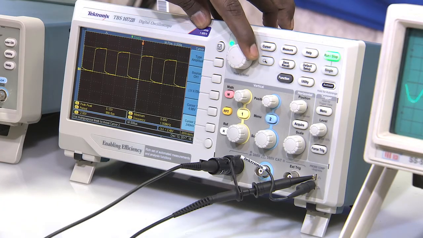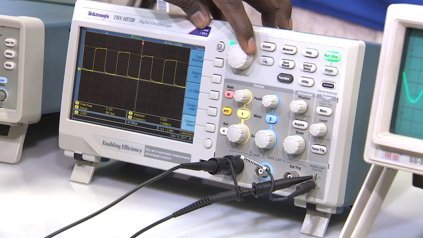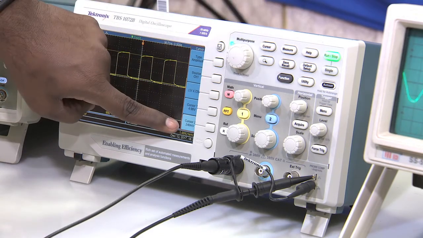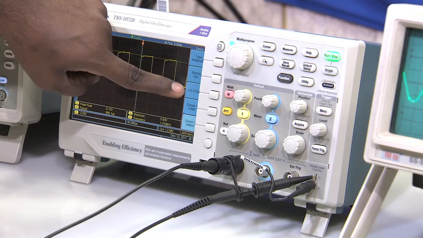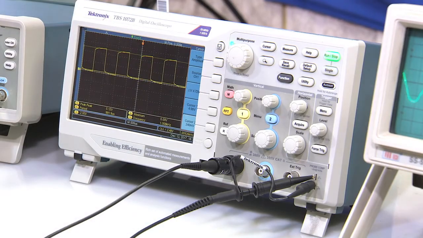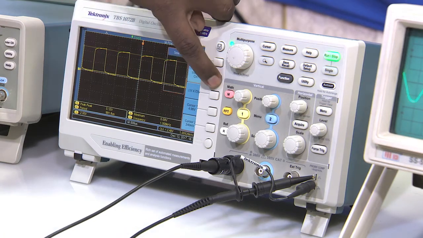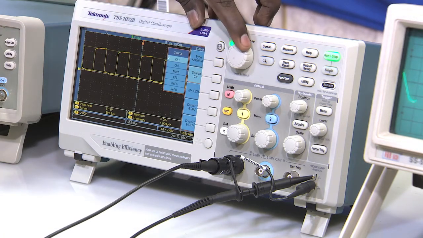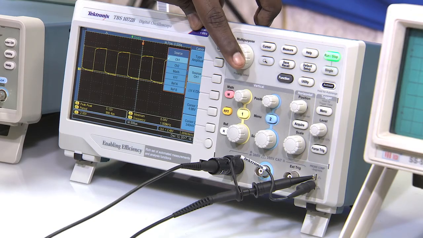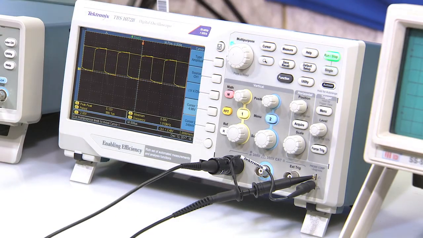Now you can measure the voltage at cursor 2 and the voltage at cursor 1, and you can measure the difference. This is the use of your cursor, right. You can also change the source, channel 1 or channel 2, and you can change the mathematical function: FFT, reference function, reference A, reference B. So, a lot of options are there when you get a digital oscilloscope.